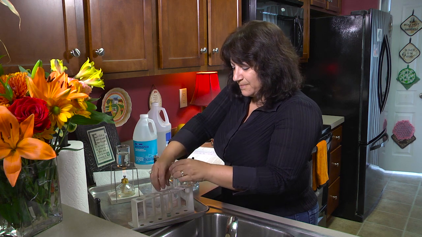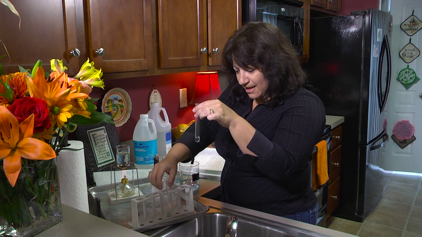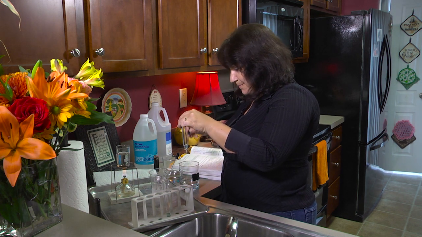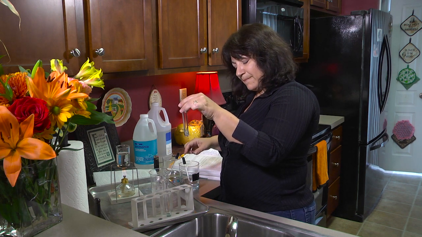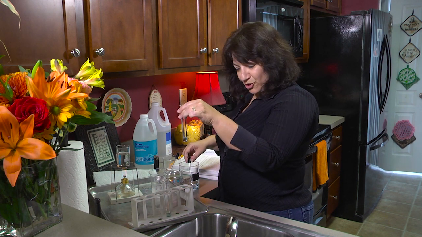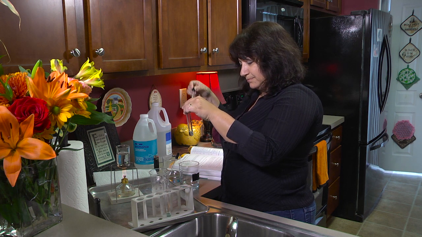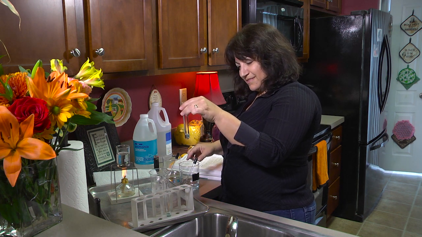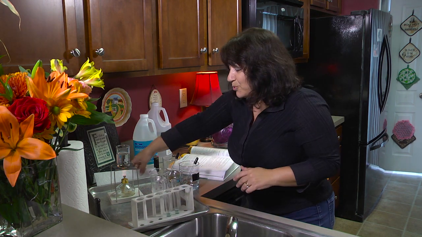Now both of these test tubes have approximately the same shade. Actually, this one's a little bit blue. I'm going to put one more tiny drop to get it more green. I want them to be almost the same shade. There we go. Okay. Our next step, now you can see our water is almost boiling.